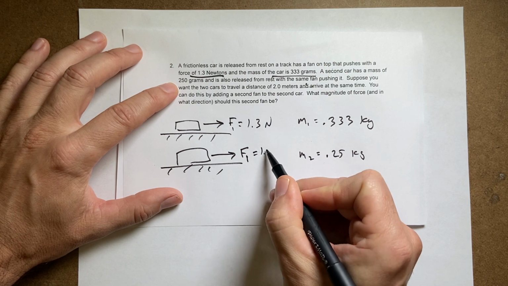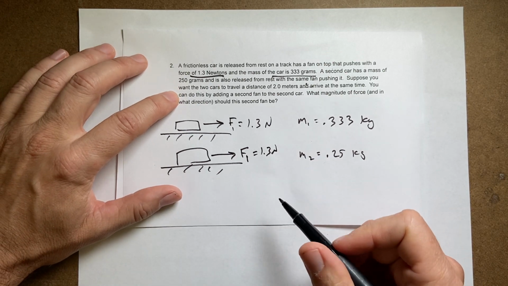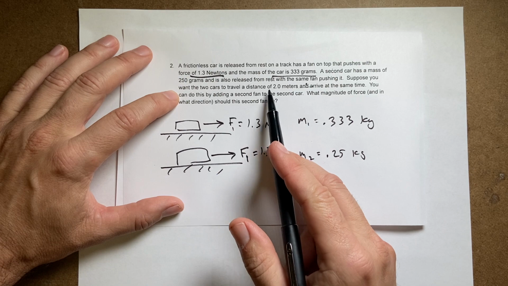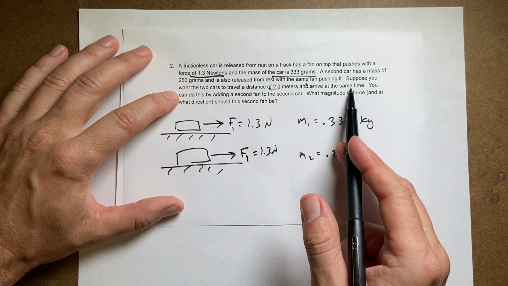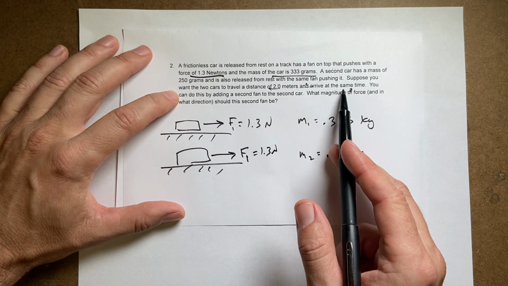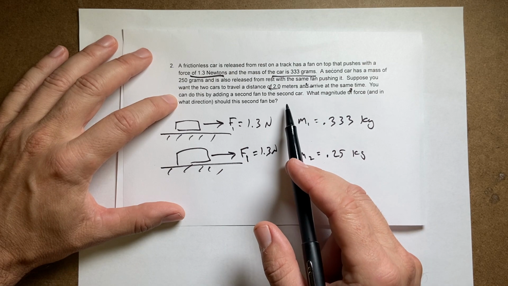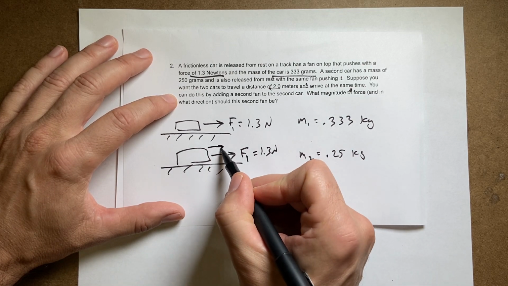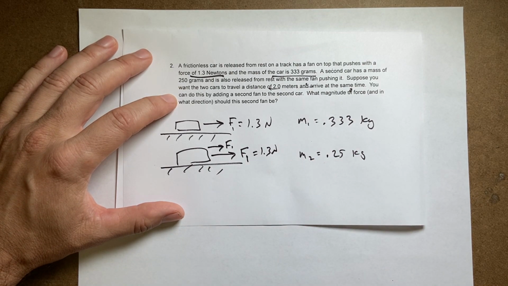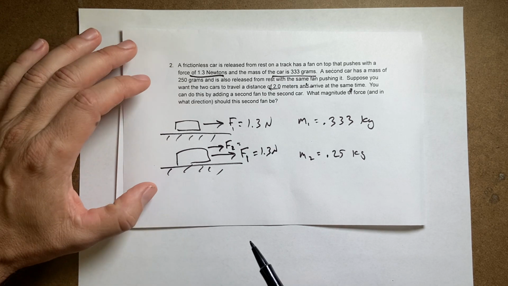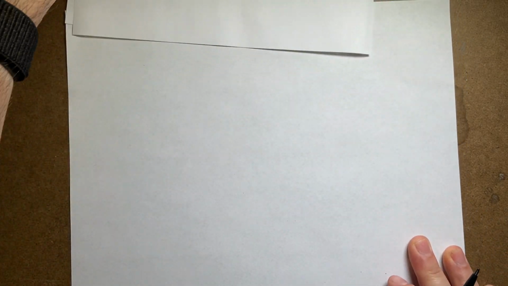F1 is 1.3 newtons. Suppose I want the two cars to go 2 meters and get there at the same time. That means they're going to have the same acceleration. So I'm going to add a second fan here, F2, so that they have the same acceleration. So the question is, what magnitude of force should the second fan be? Okay, so let's draw this up here.